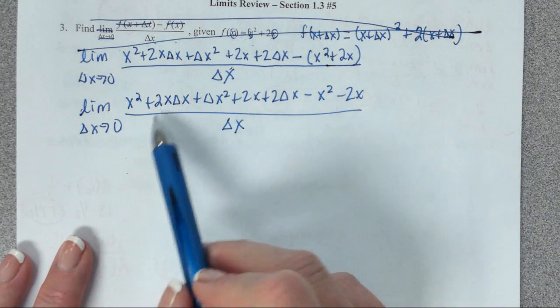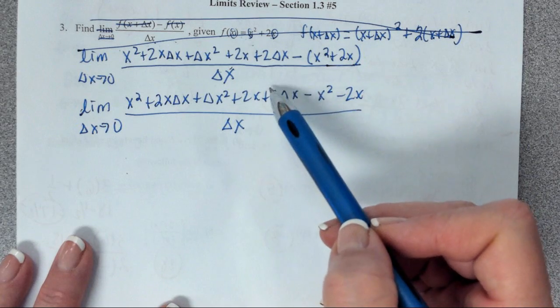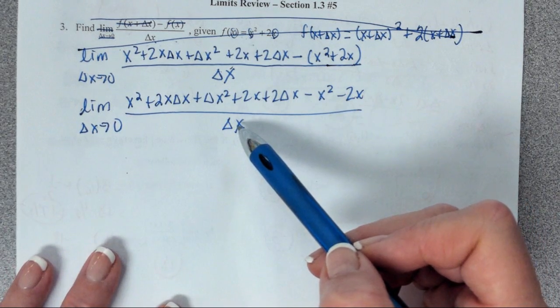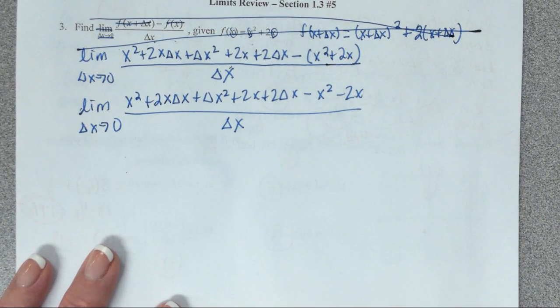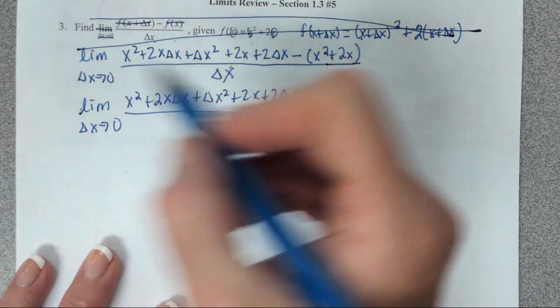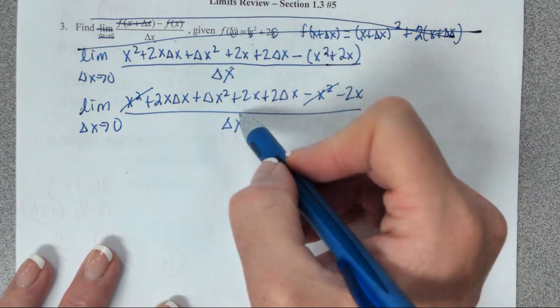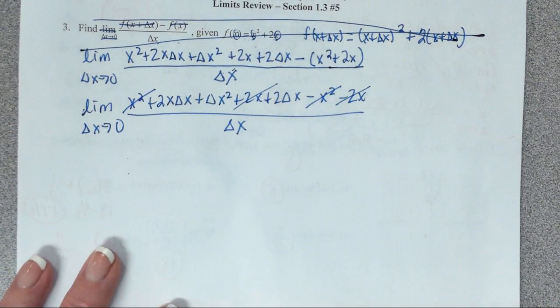We want to be able to plug in 0 for delta x, but we're going to get a 0 in the denominator and a 0 in the numerator. So that tells us we have to do more work. Okay? So Maddie, what's the more work I'm going to keep doing here? Okay, so x squared minus x squared would be 0. I have a positive 2x and a negative 2x, that would be 0.